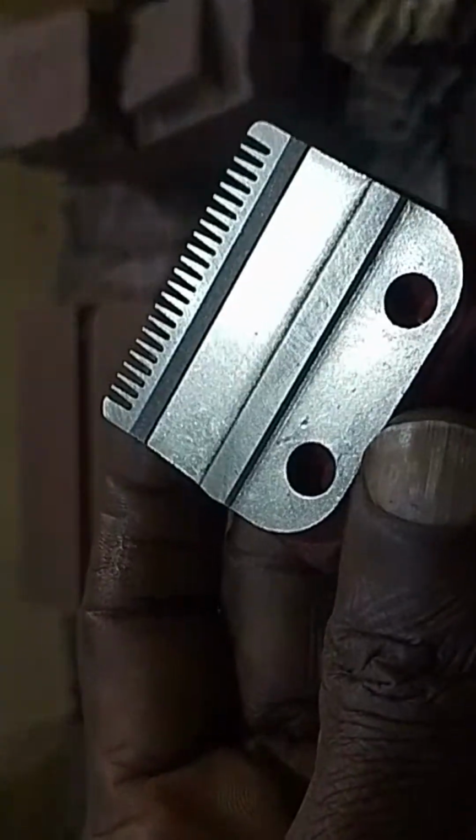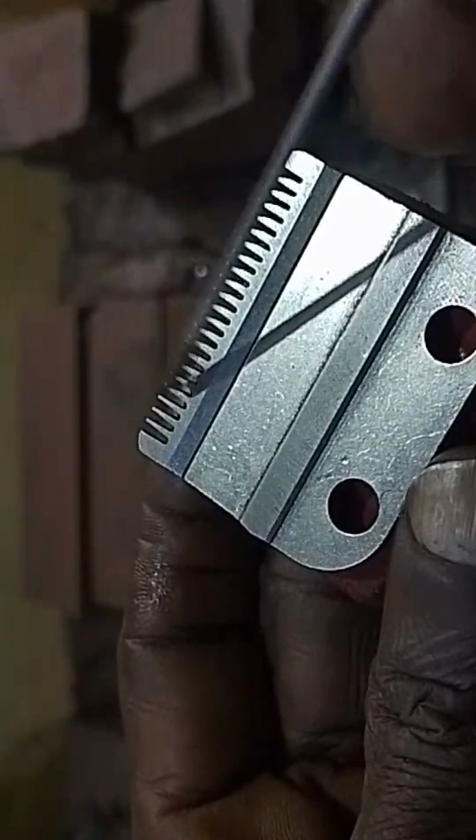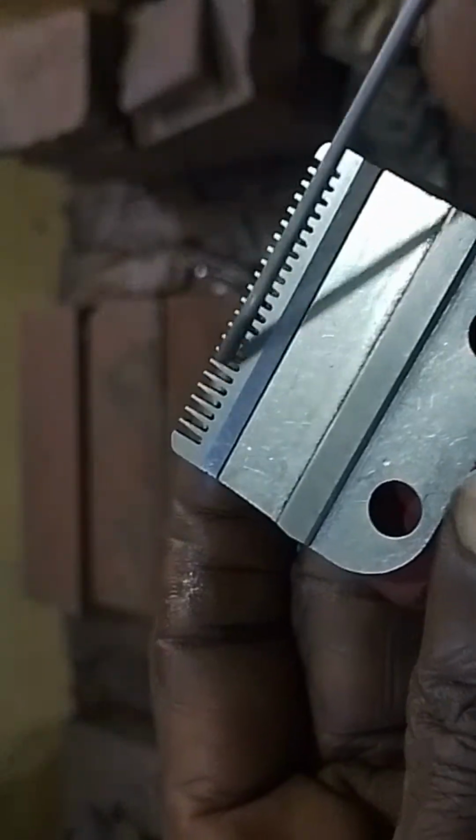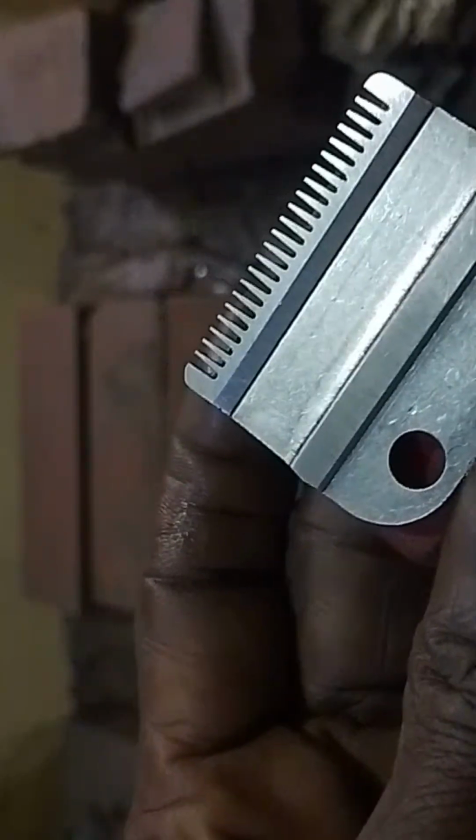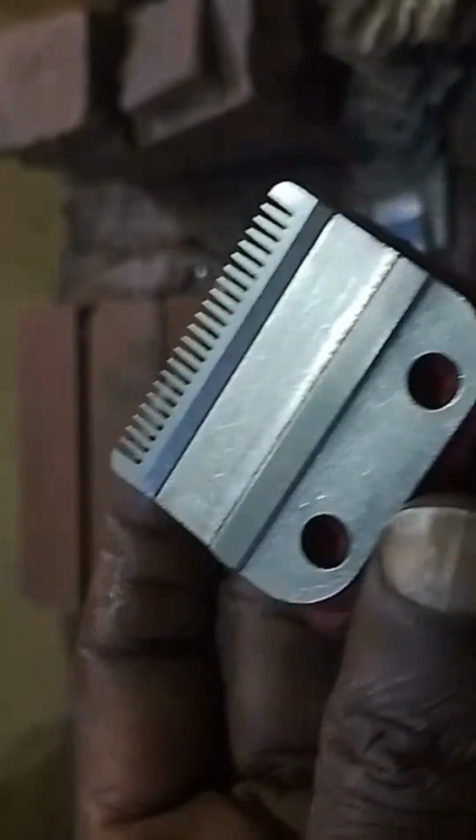But when you watch this, 1, 2, 3, 4, 5, this small blade, up to see this area, this black area, the stone doesn't touch it. It touches, but just a little. You see it in this way. The same thing with the sharpener.